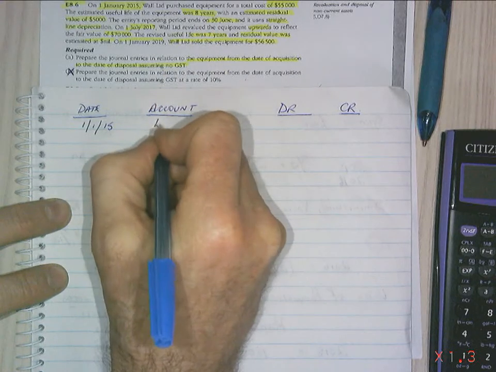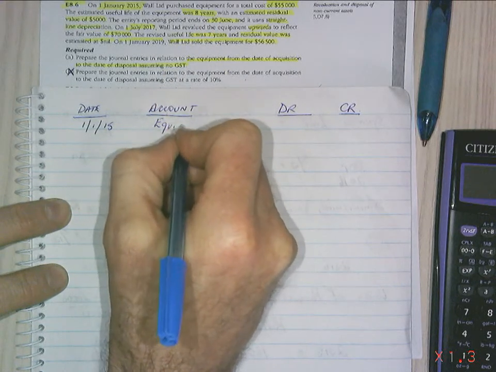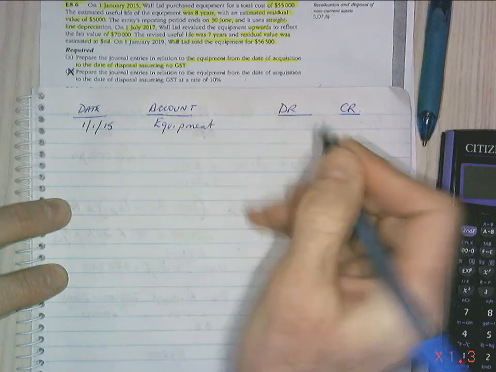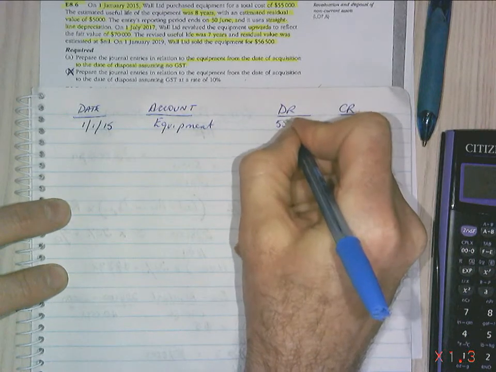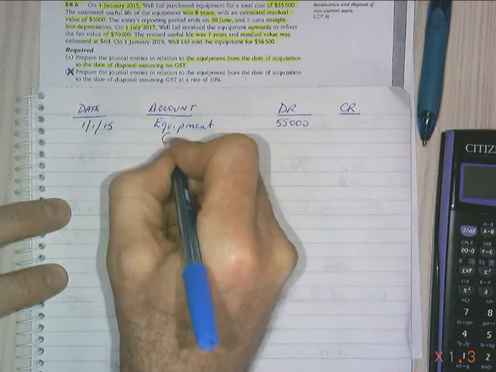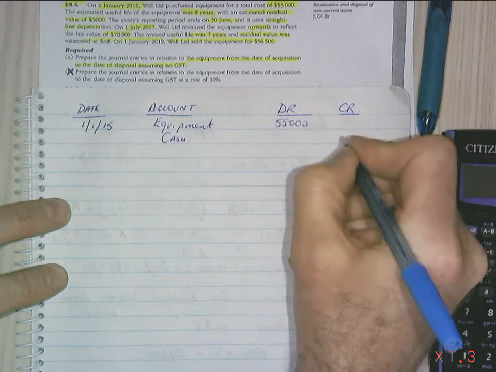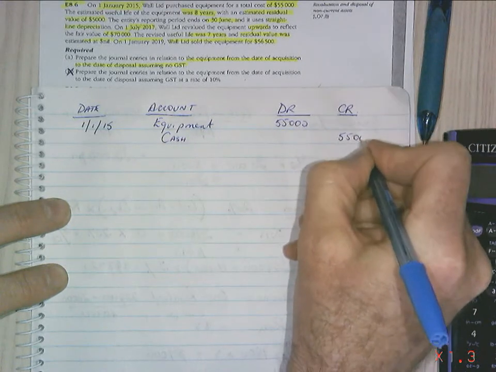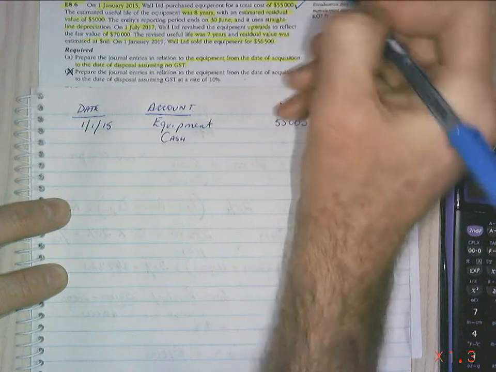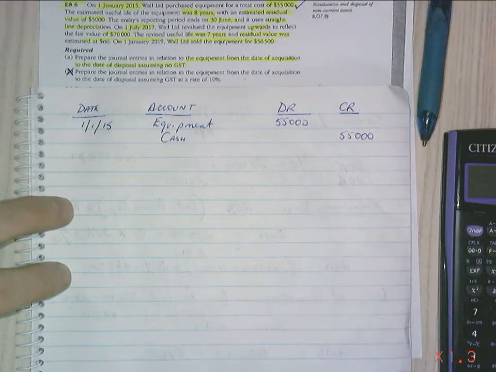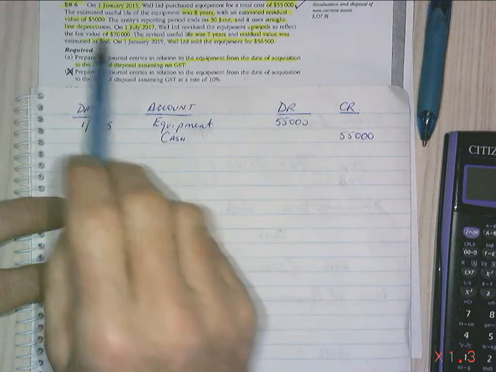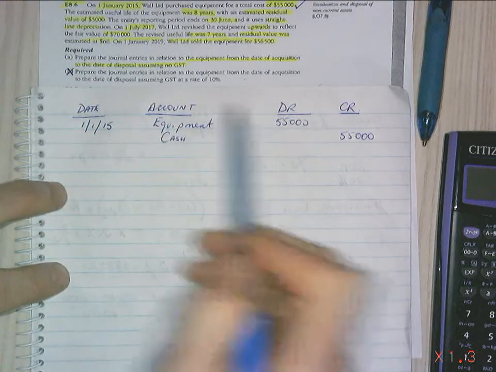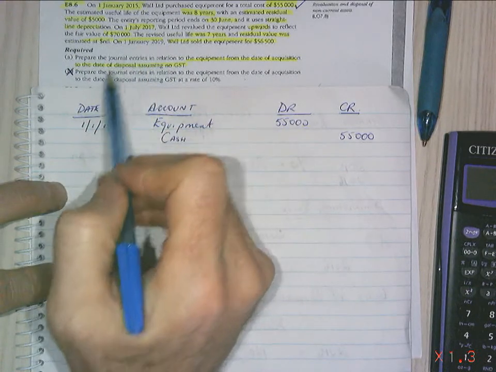We're purchasing equipment, and it's for $55,000. Now I'm just going to put that to cash because that's where it's going to eventually come out of, $55,000. So that's the first entry that I need to do.